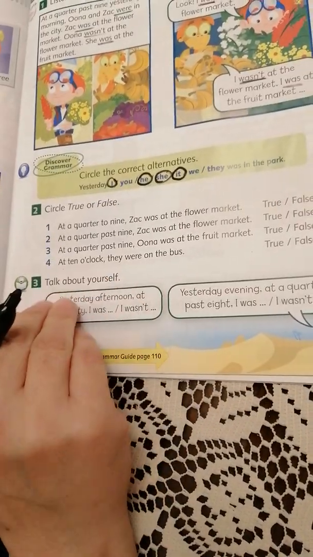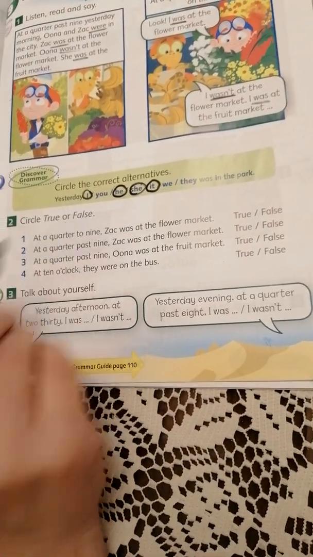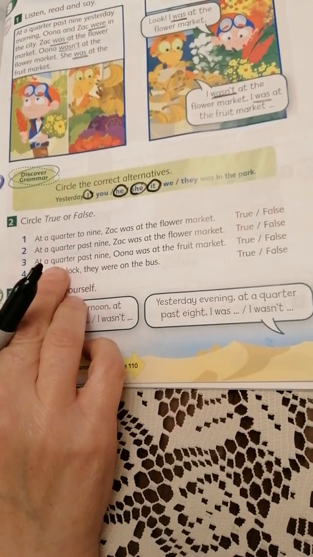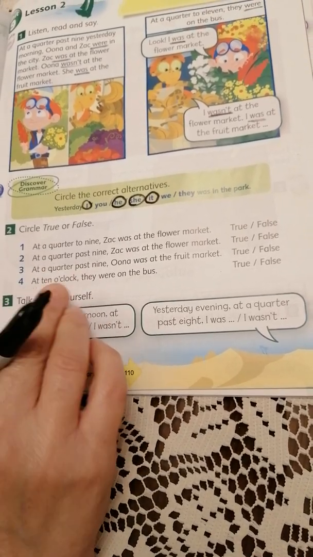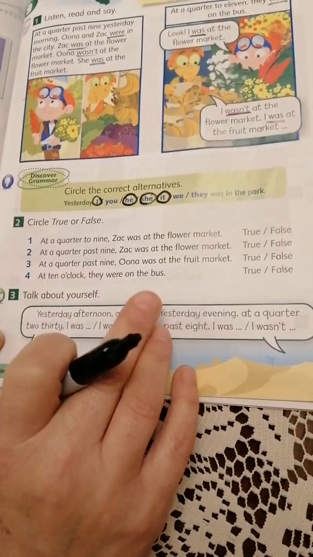At home, please, my students, circle true or false and answer it to me. Then we will answer it together in the next lesson.